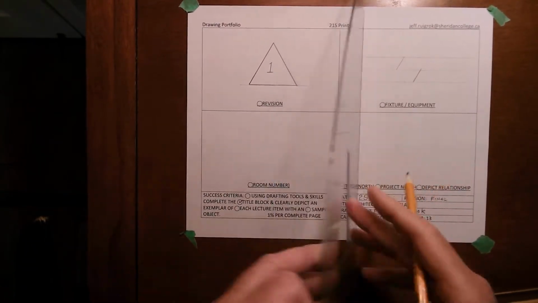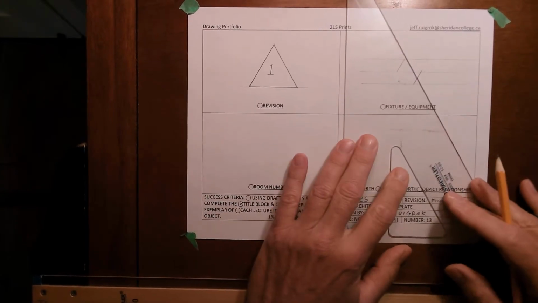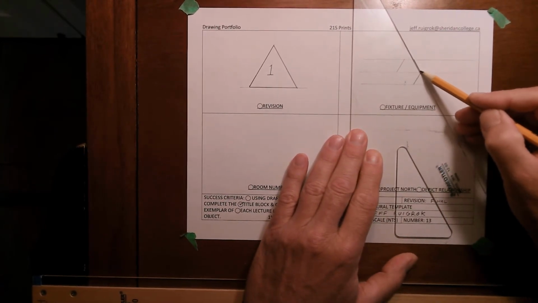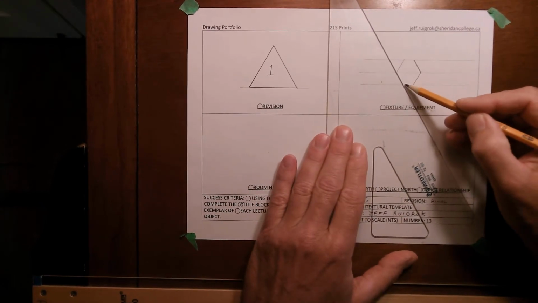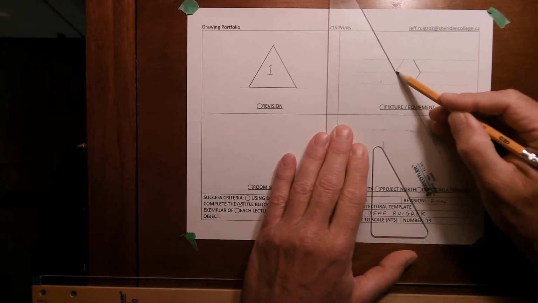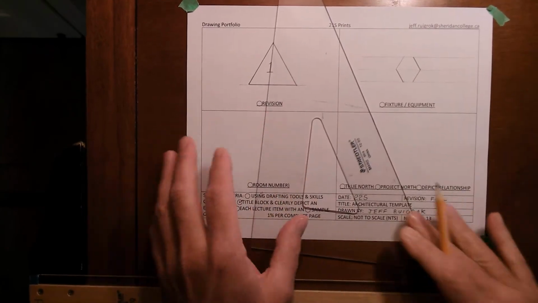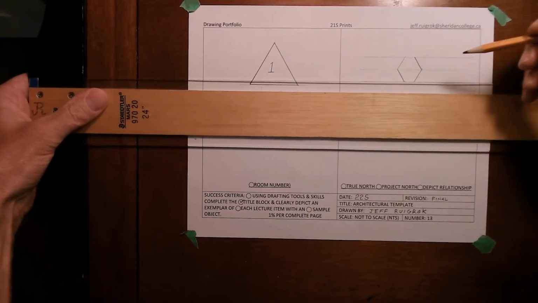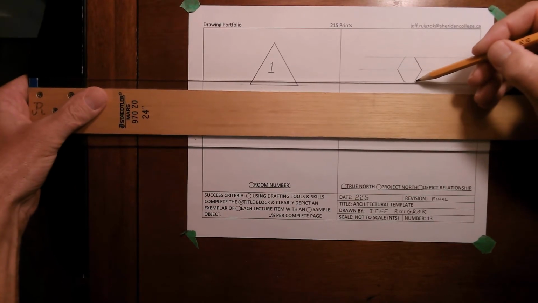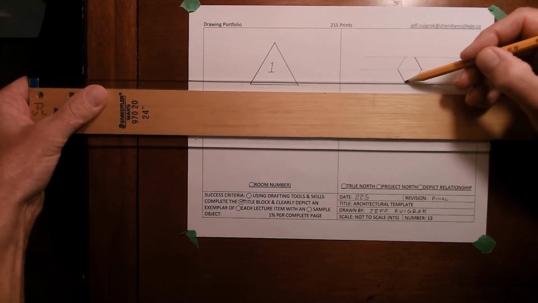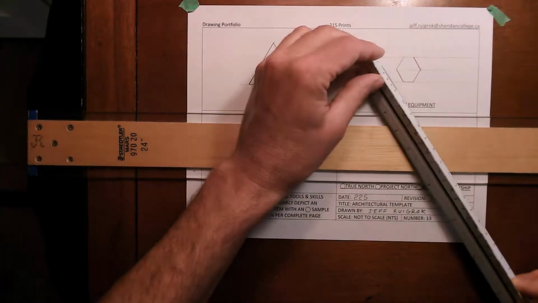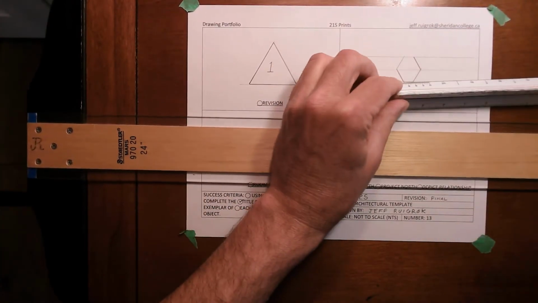So I don't know if I'm going to get it entirely right. No, it could have been a bit wider. I should have measured it, what I should have done, so 6 inches.